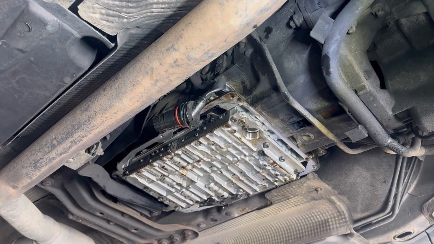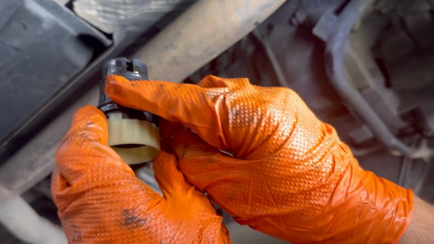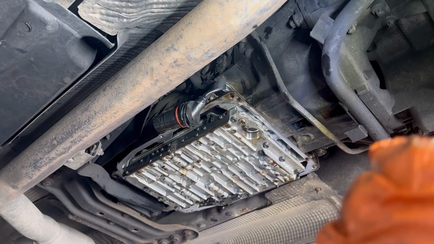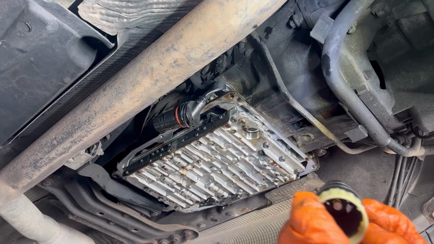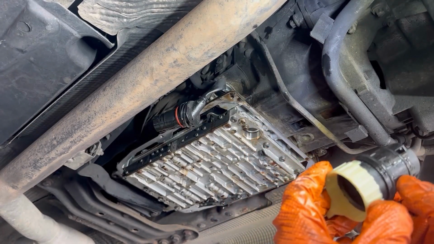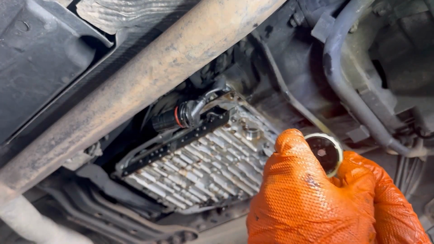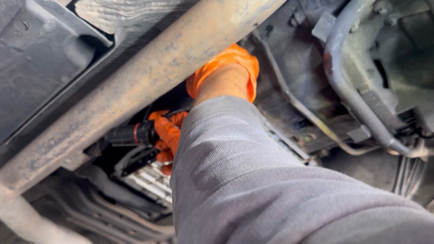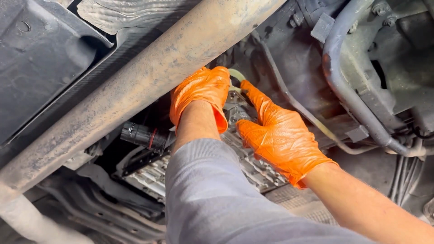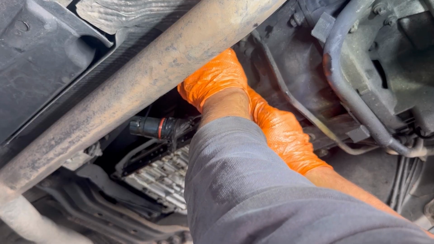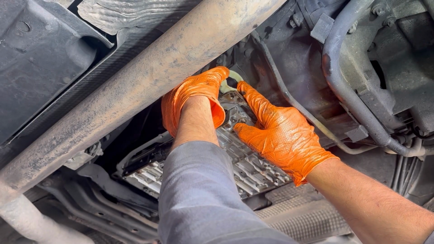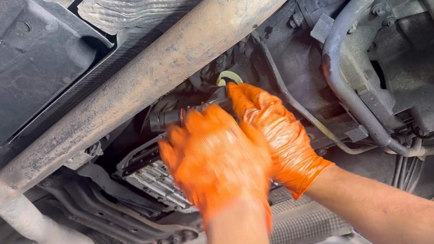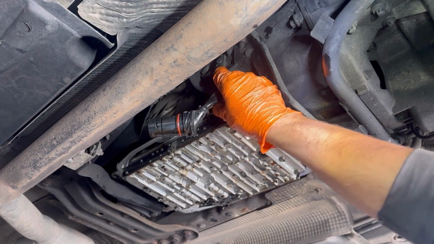When you put them on, make sure you lubricate them with oil a little bit, and then put the electrical connector seal in there. When you put it in there, you should push it all the way in. It has only one direction of going in, so make sure you put it in the right direction. Just push it in and then tighten the bolt.